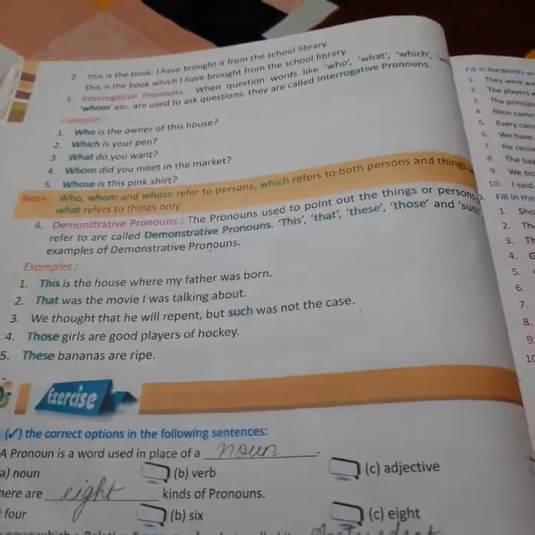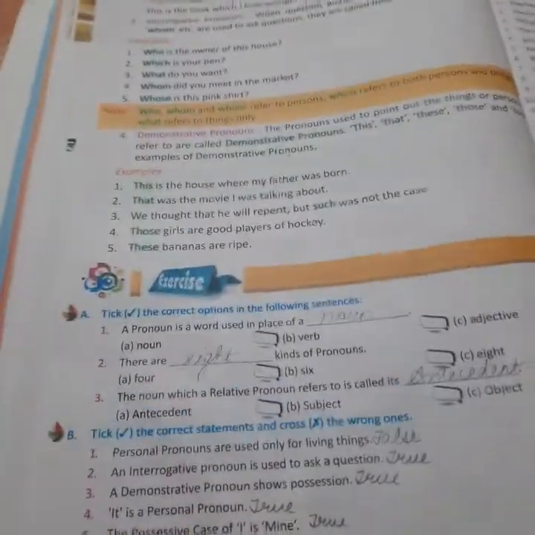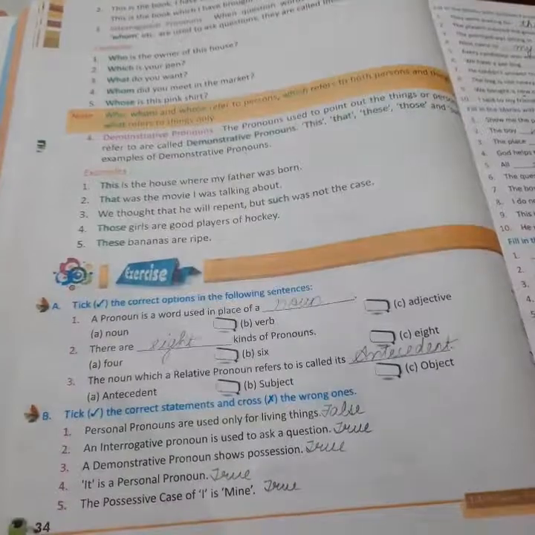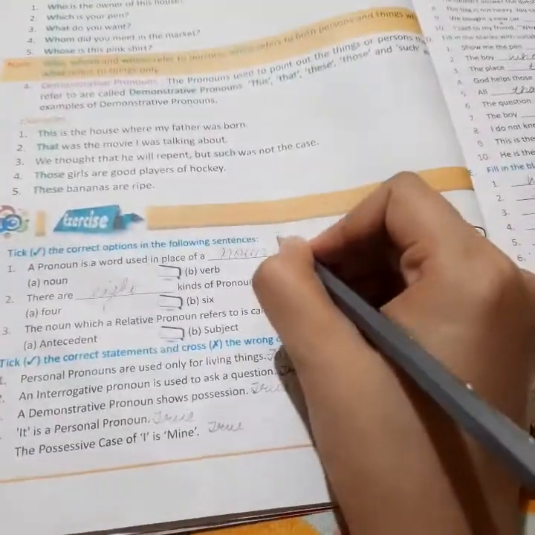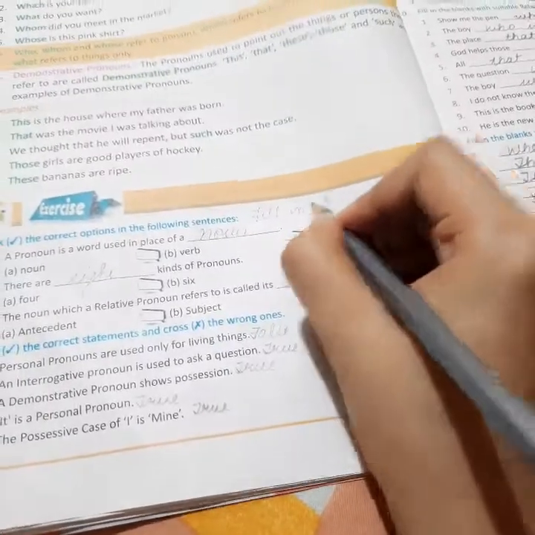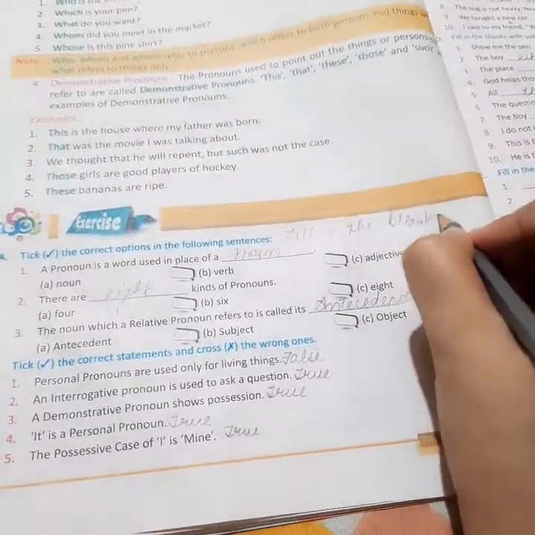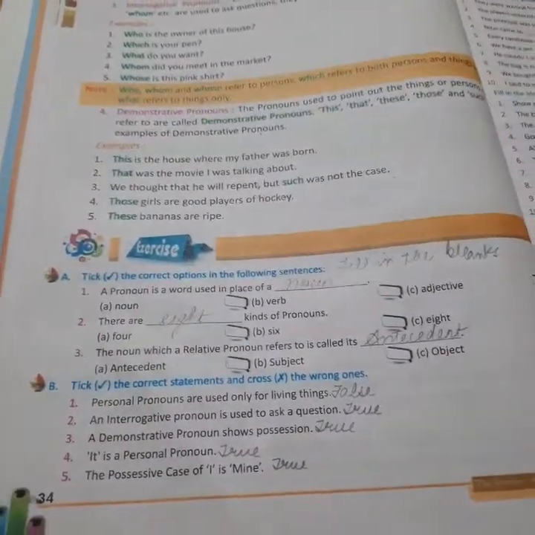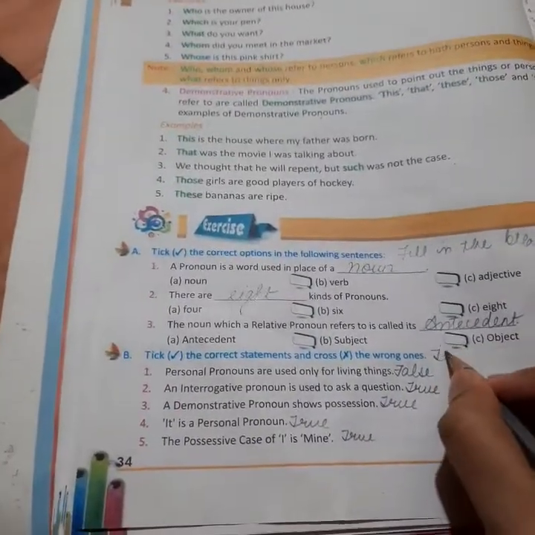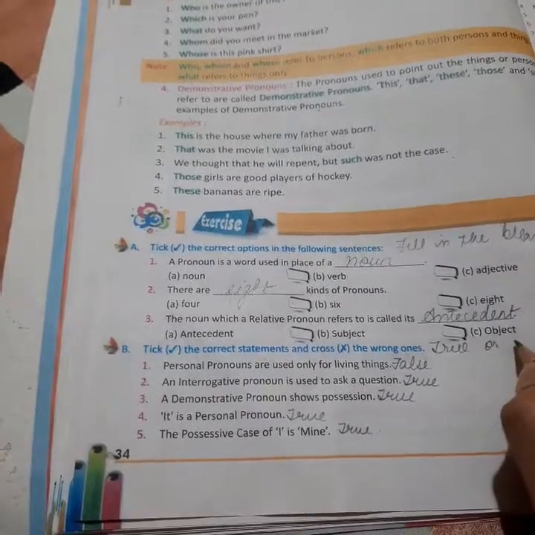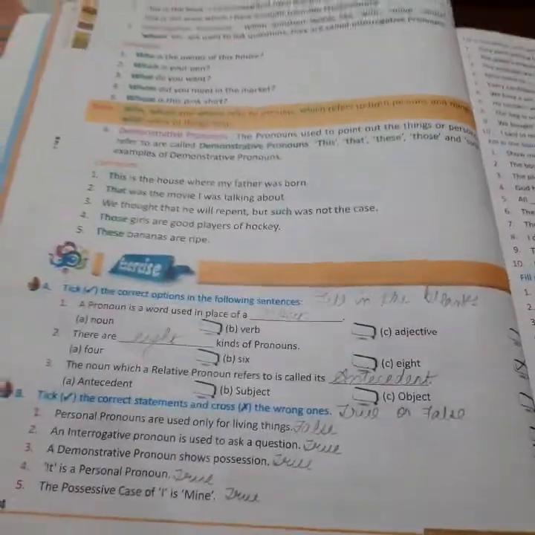So let us go to the exercises now. In the exercises, the first part that we are doing, you will be doing as fill in the blanks. And the next one you will do as true or false. So let us go and complete it.